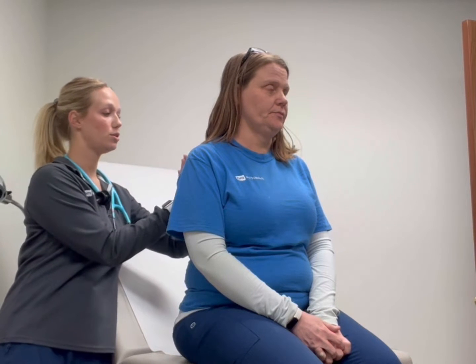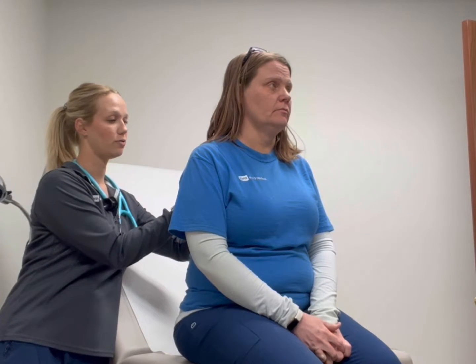So next I'm going to do tactile fremitus. So how I'm going to do that is I'm going to place my hands on the back of her chest, right under her scapula area. And I'm going to have her say 99 until I say stop. With tactile fremitus, I'm just making sure that the vibrations in her chest are normal when she's saying the 99 phrase. So just say 99 for me.